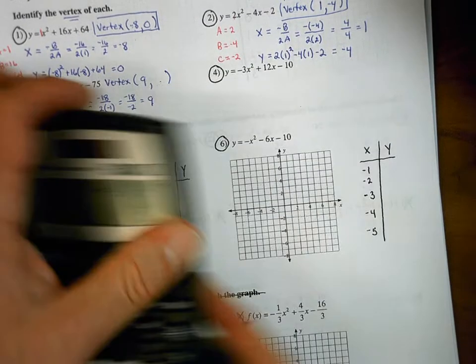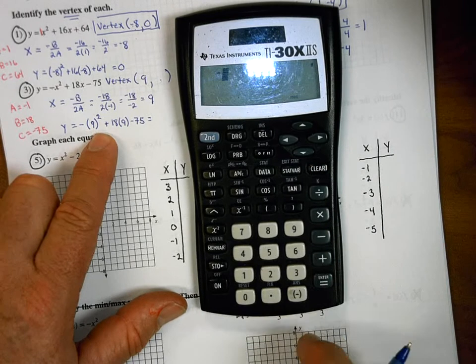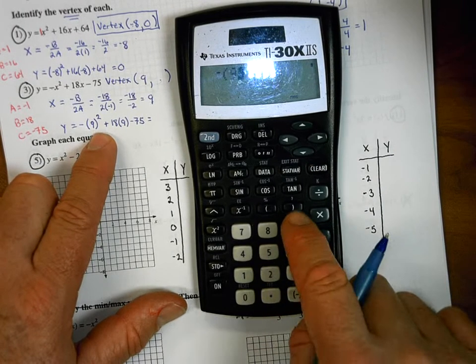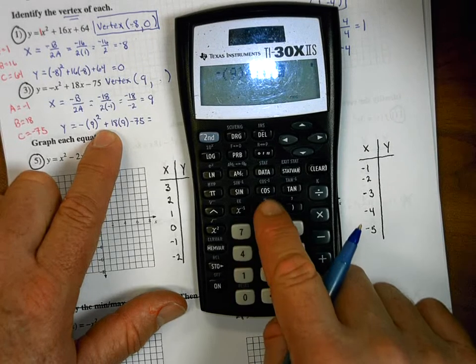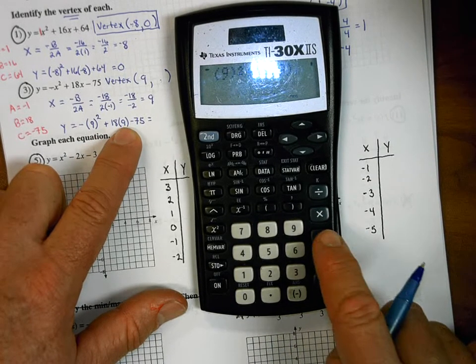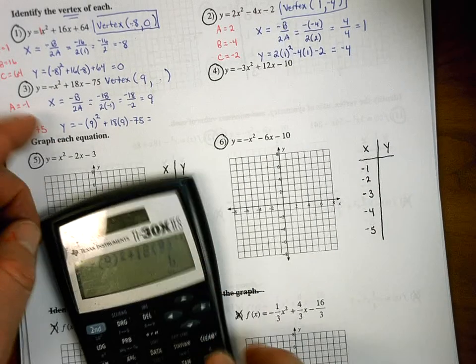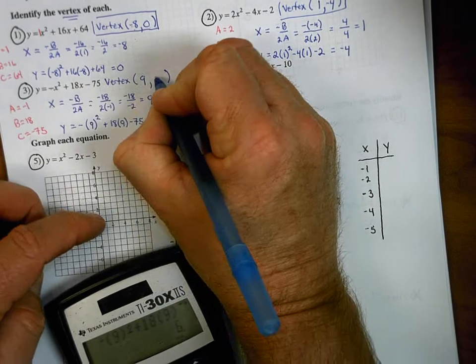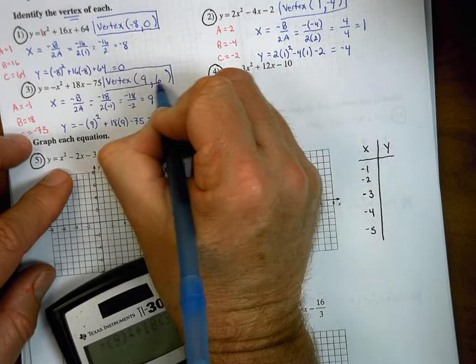And then I type this into my calculator. So I do the negative sign. Then I go parentheses 9 to the second, close the parentheses to the second power, plus 18, parentheses 9, close the parentheses, so I'm multiplying by 9, minus 75, I get 6 for an answer. So my y value is 6. So that means I've identified my vertex as the point 9, 6.